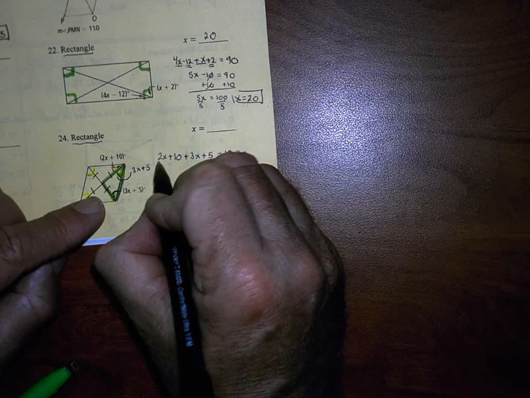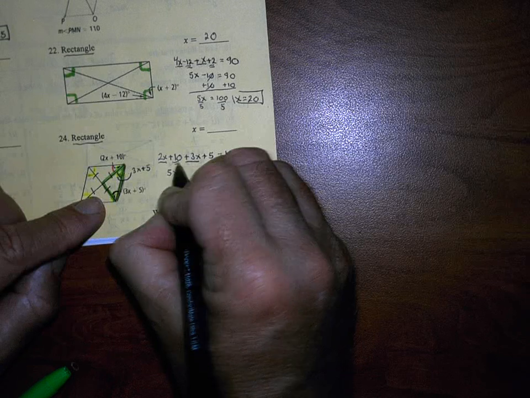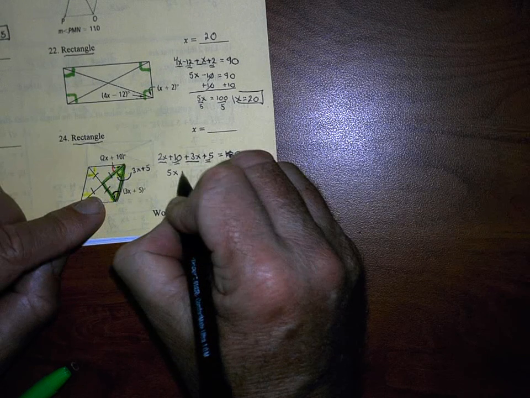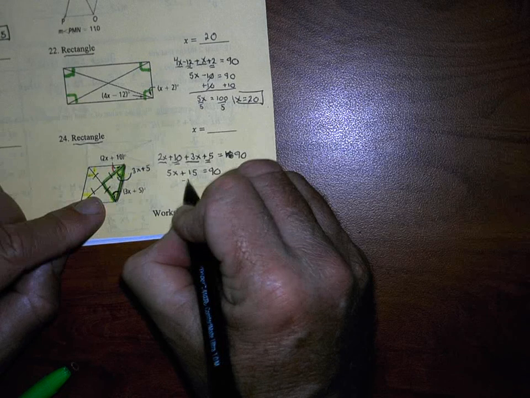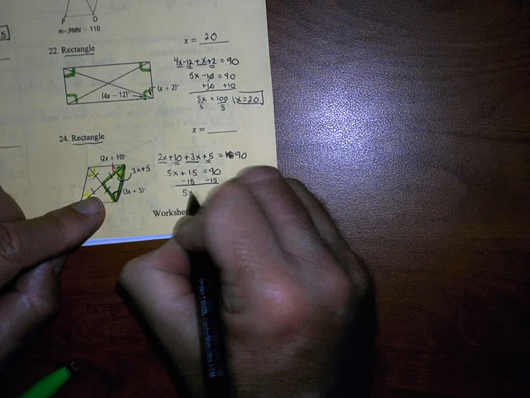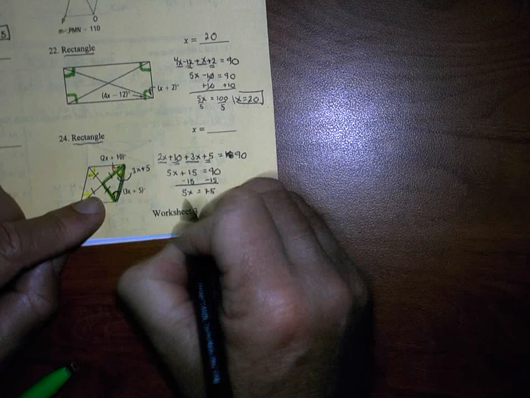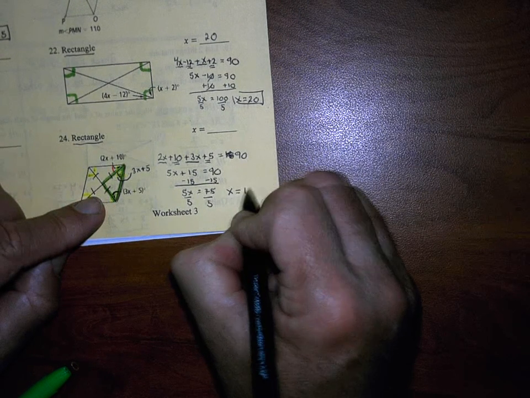Solving it out, 2x and 3x combine to make 5x. Positive 10 combined with positive 5 make positive 15. That's equal to 90. Subtract 15 from both sides of the equation. We would get 5x is equal to 75. Divide both sides by 5. X would be equal to 15.